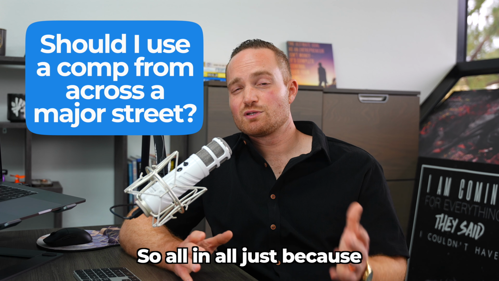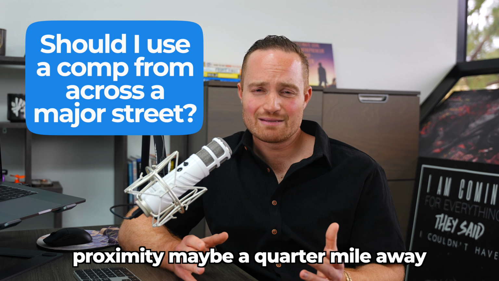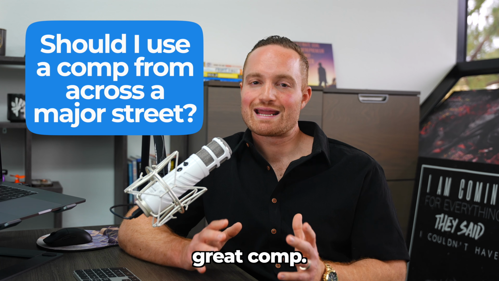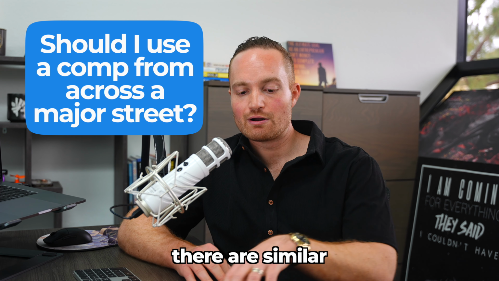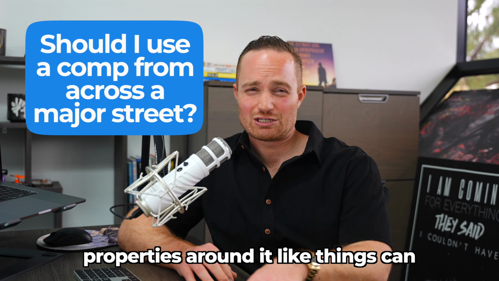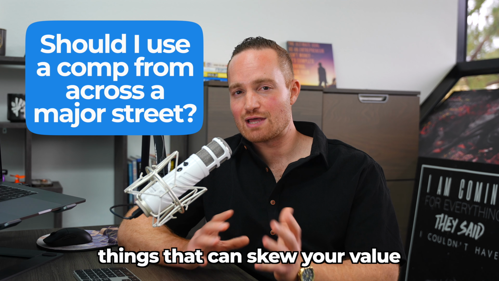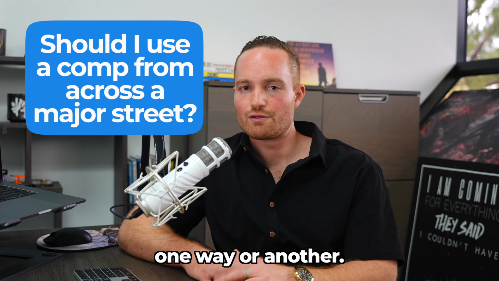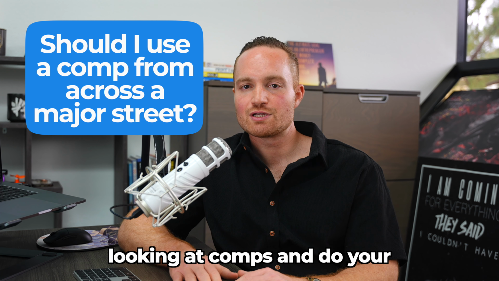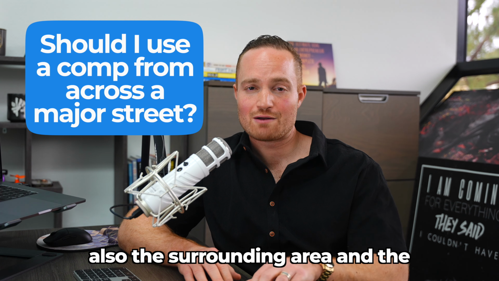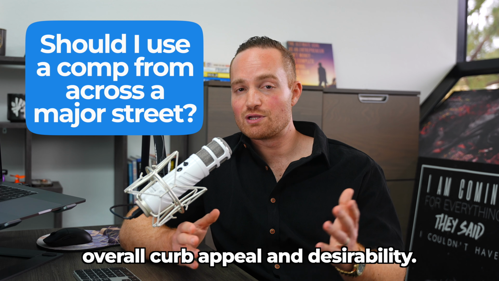So all in all, just because a comp might be close in proximity, maybe a quarter mile away, doesn't necessarily mean that it's a great comp. You have to understand that there are similar properties around it, like things can change again from block to block. So you have to factor in some of these other things that can skew your value one way or another. Just keep that in mind when you're looking at comps and do your best to find the most consistent, not just the house itself, but also the surrounding area and the overall curb appeal and desirability.